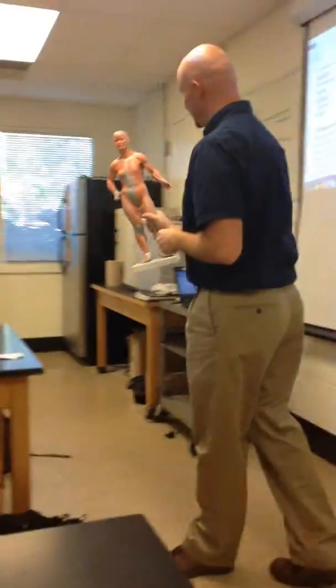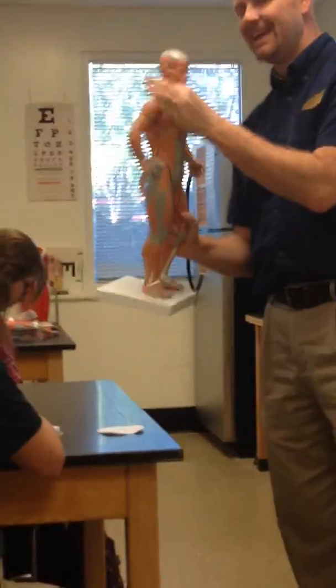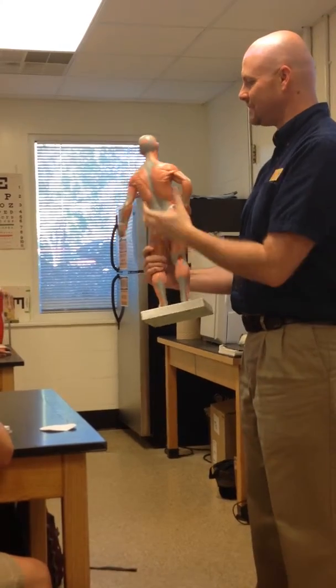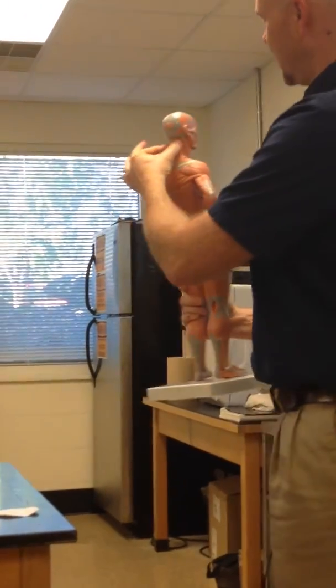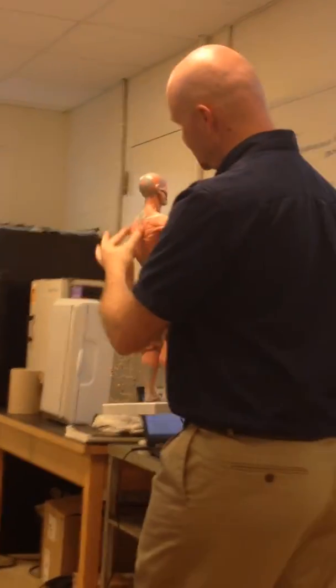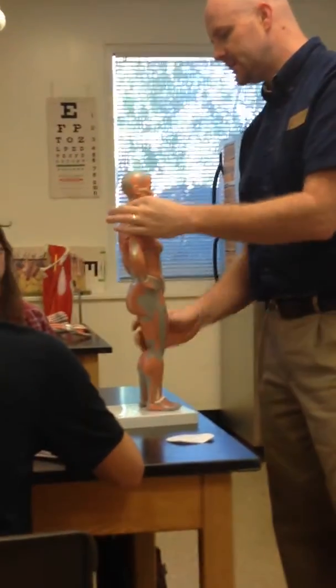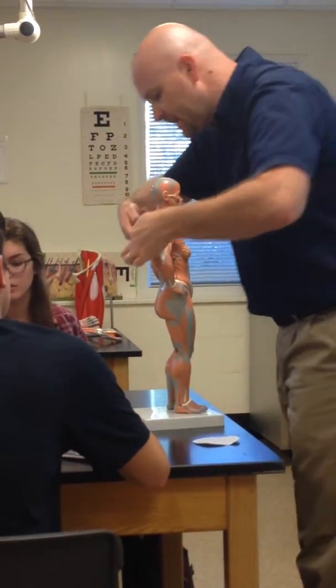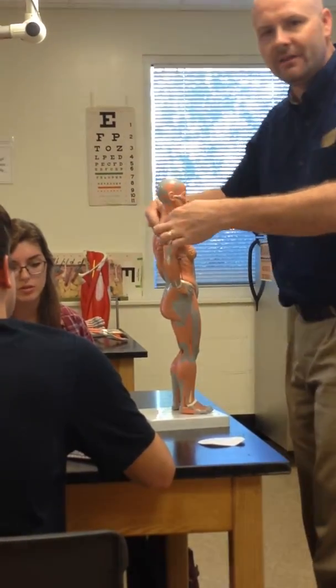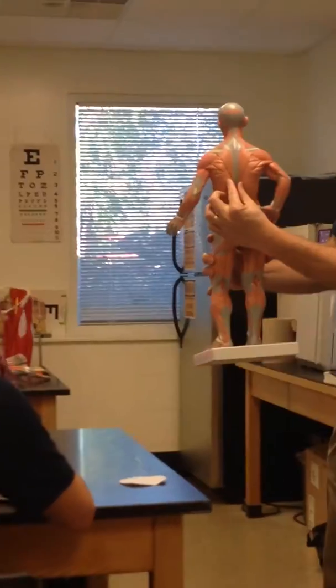Forearms too. But anyway, this is good because it shows some of the muscles we don't have other models for. Okay, things like this very first one here called the trapezius. The trapezius goes from here down and makes a V all the way down here, almost making a diamond on the back there. So there we see that diamond shape.